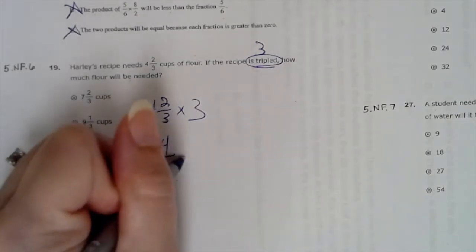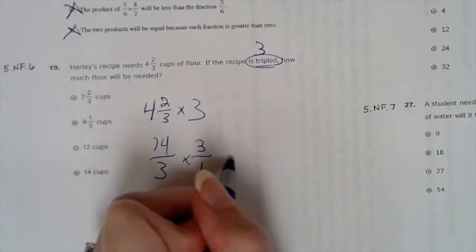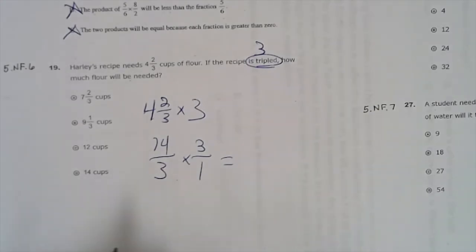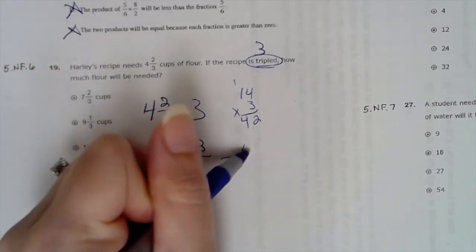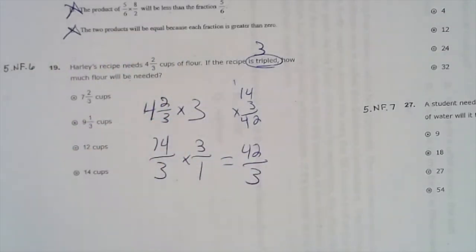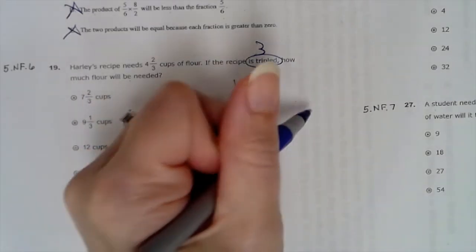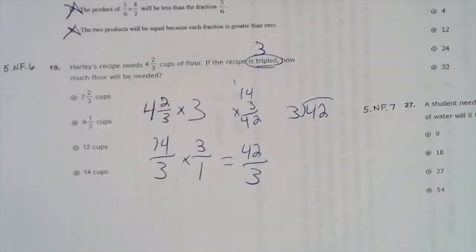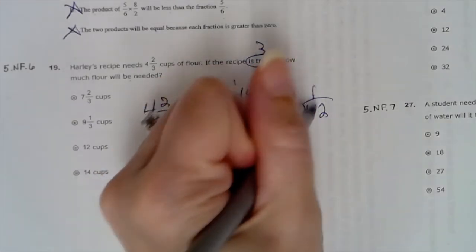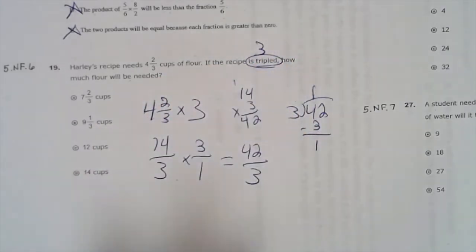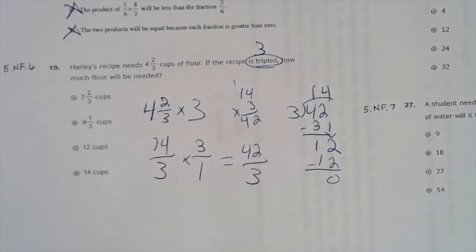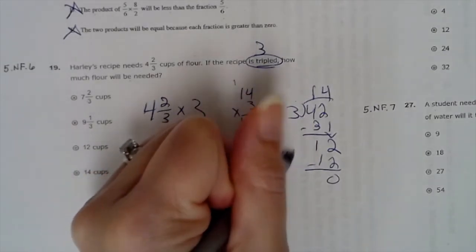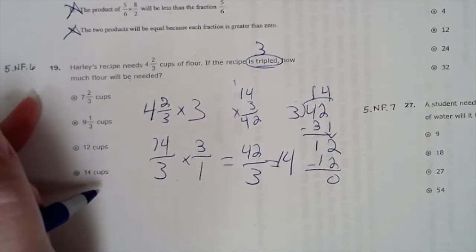We're going to put a 1 under the 3 so we can multiply straight across. Let's see, what's 14 times 3? 42. 42/3, but that is an improper fraction, so we're going to divide 42 by 3. 3 goes into 4 one time, 1 left over. We bring down our 2, and 3 goes into 12 4 times with nothing left over. So that would be 14 cups that she needs, which is letter choice D.